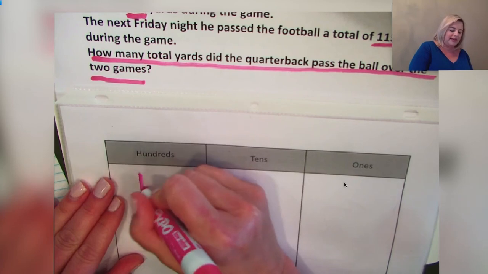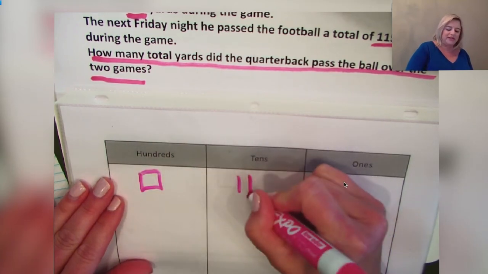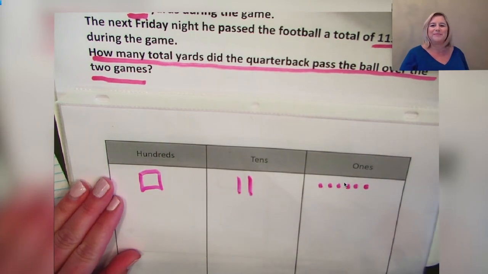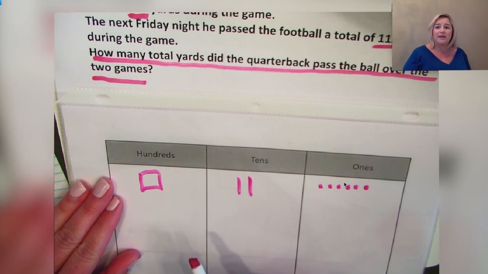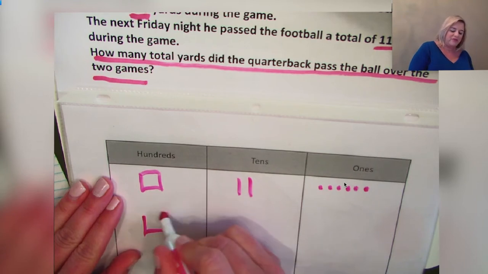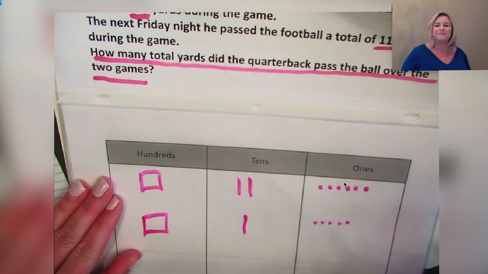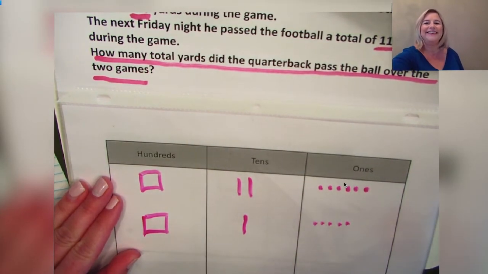So go ahead and sketch 126 yards on your place value mat. The first number is a 100, and then 2 tens and 6 ones. The second number is made up of 100, 1 ten, and 5 ones. Does yours look like mine?